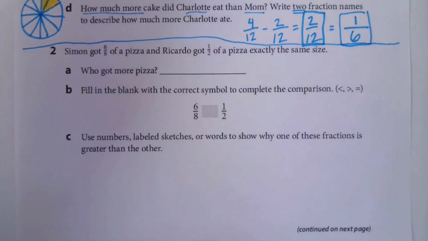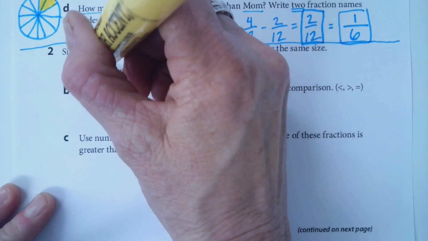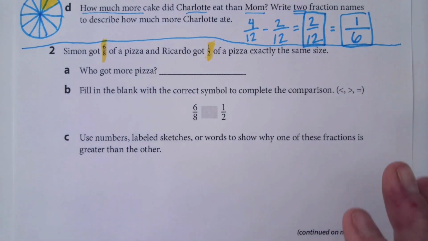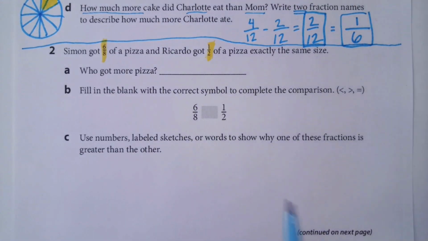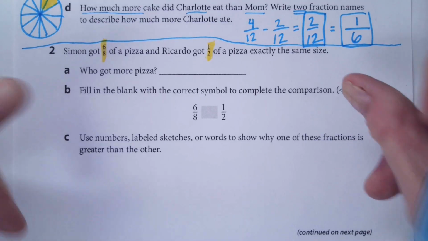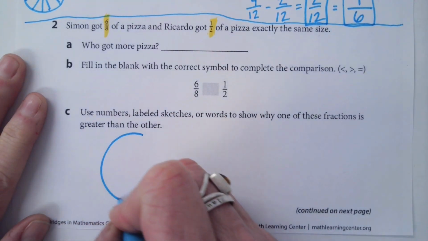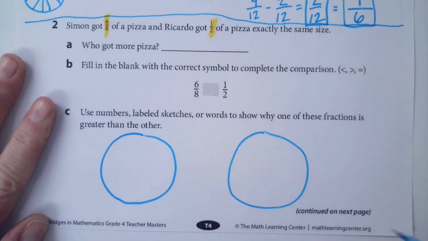Now, Simon got 6/8 of pizza. And Ricardo got half a pizza. Now, I wish, excuse me, I wish these questions were in opposite order. I like to draw my picture first. So I'm going to draw my 2 pizzas down here. Jenica's going to help fill them in for me.